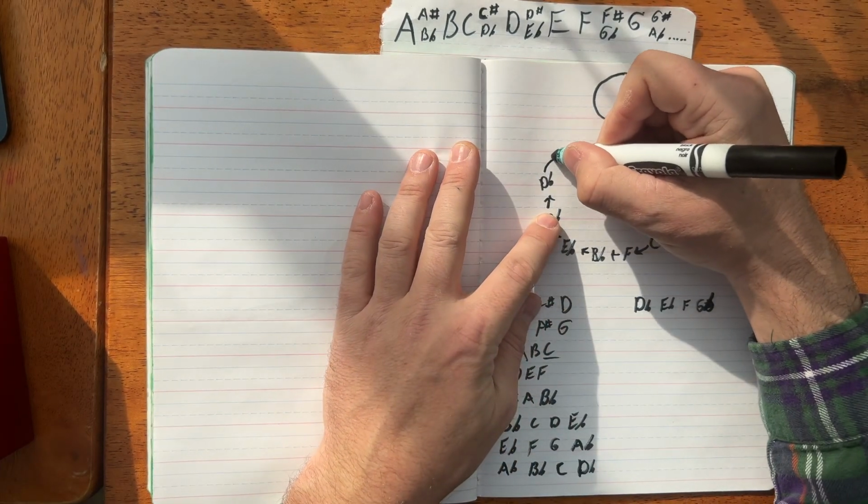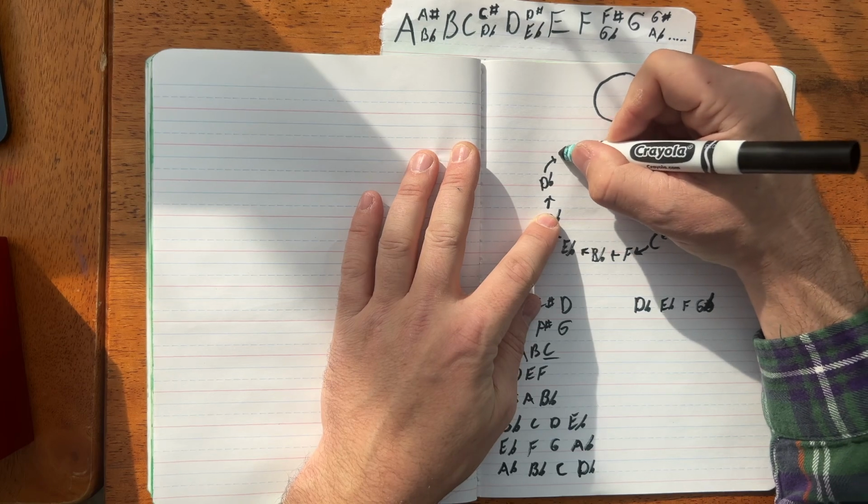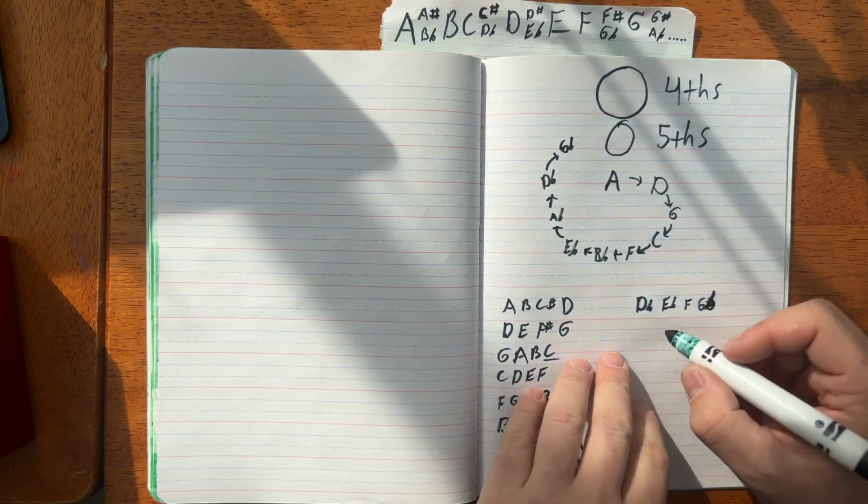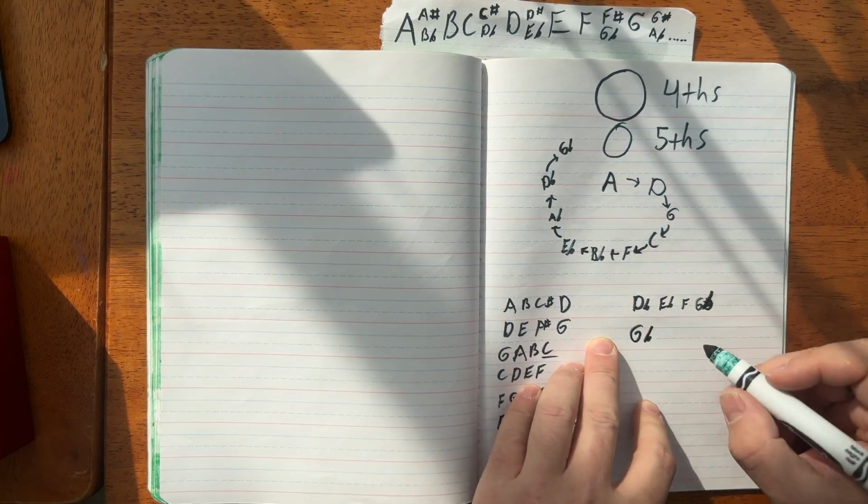So G flat. From G flat, we're going to count up.